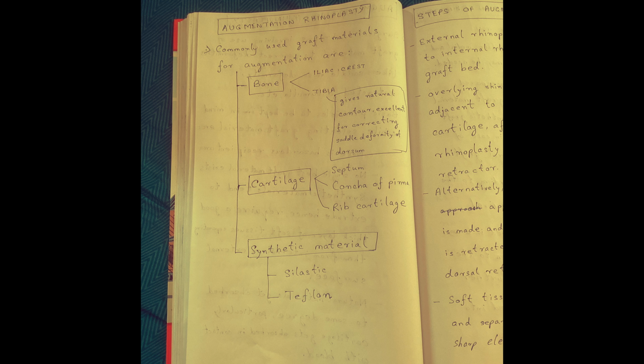The commonly used graft materials for augmentation are bone. When it comes to bone, which bones are used? Iliac crest or tibia. Tibia gives natural contour and is an excellent graft material for correcting saddle deformity of the dorsum. Cartilages can be used like septal cartilage, conchal cartilage from the ear, rib cartilage.